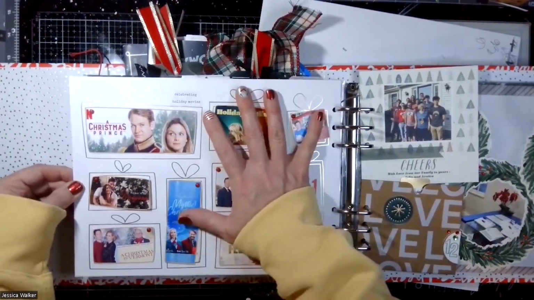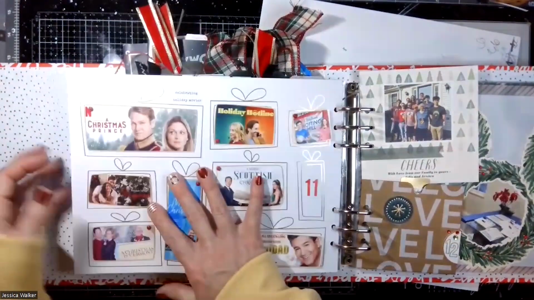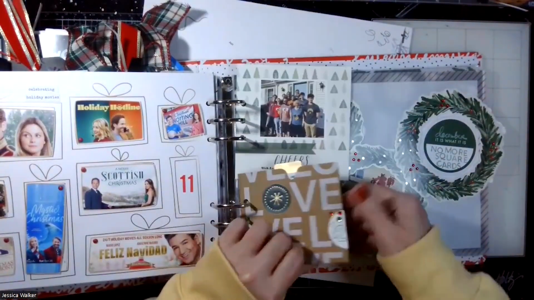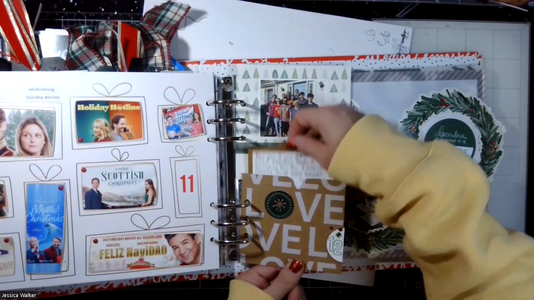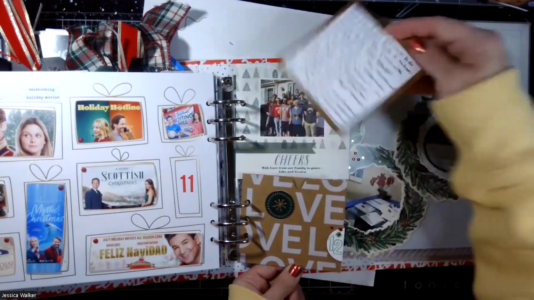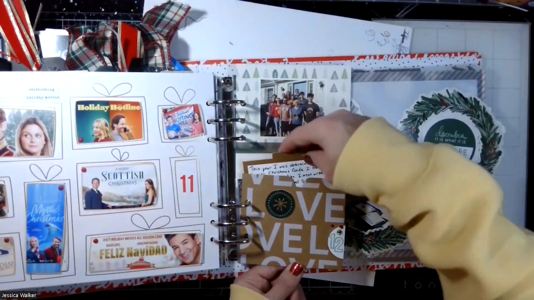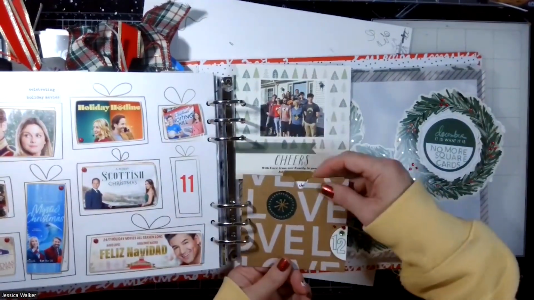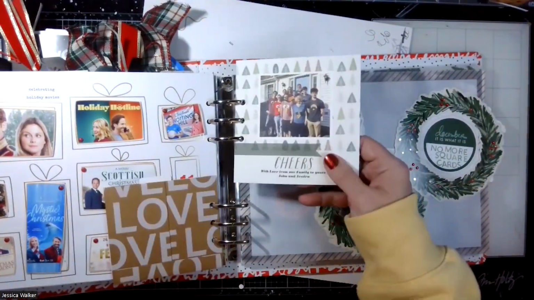I'm trying to counteract the bulk of page 10, and I thought that was a good way to do it. 12 is about our Christmas card. Our Christmas cards were kind of crazy this year. They were square, and that caused some chaos. So I did use this square pocket to tell the story. You pull up, and this is where the journaling is. Then I have our actual Christmas card here.